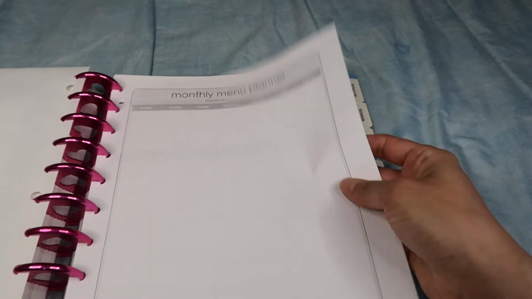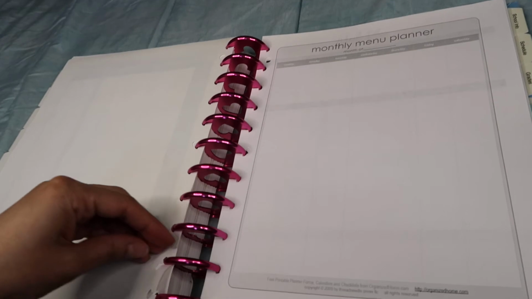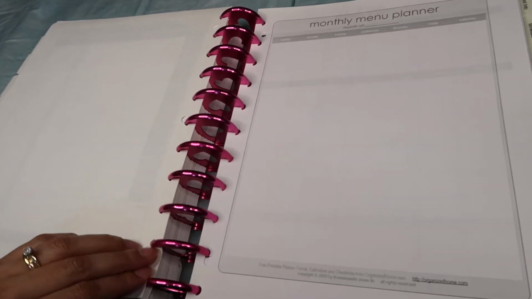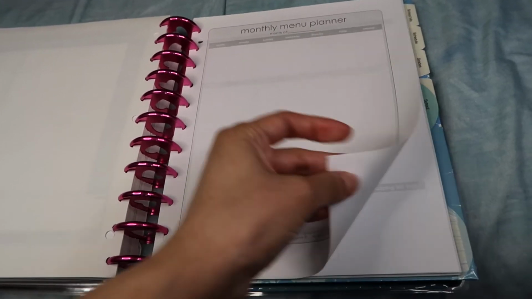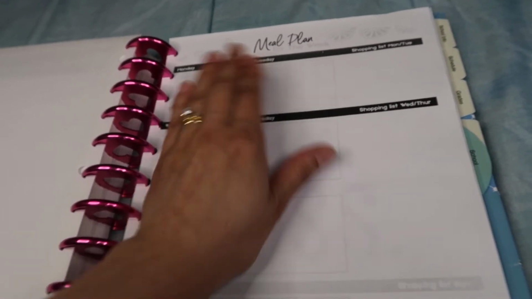Another monthly menu planner insert, but I actually like the first one better, this one. So I'm probably gonna stick with this one. But as I said before, I just basically put some options of some inserts in here just to see what works best for me. For example, this one, this meal plan for the week, which has this type of setup.